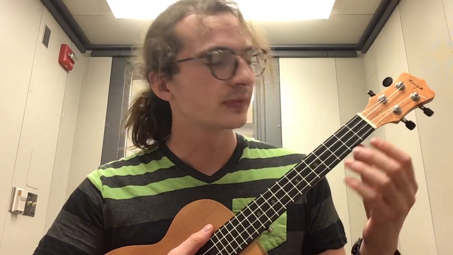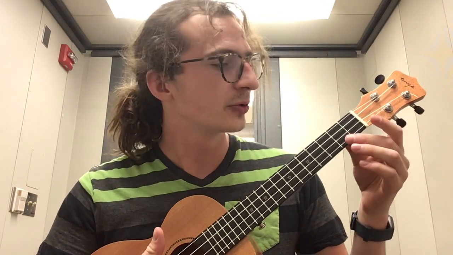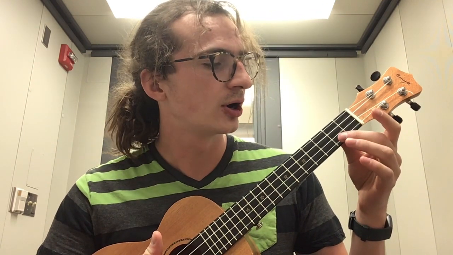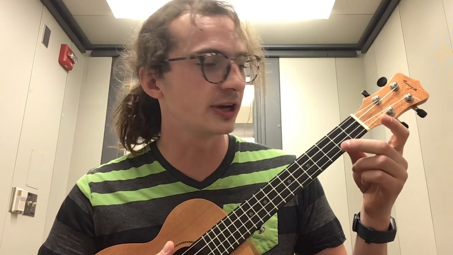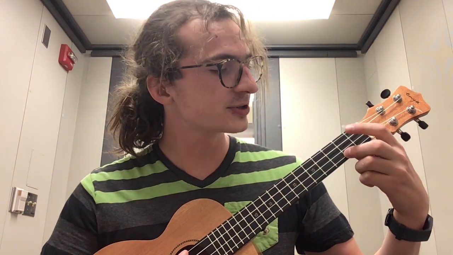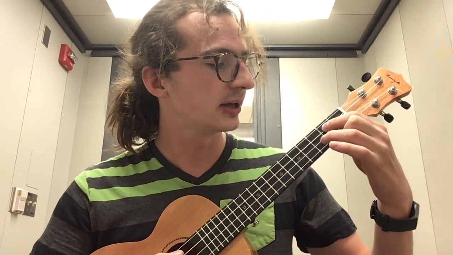So, back to C, and now we're going to learn a G chord. So, we're going to have our second finger on the 2nd fret of the A string, then your first finger on the 2nd fret of the C string, then you're going to take that 3rd finger that's hanging out here, and you put it on the 3rd fret of the E string.